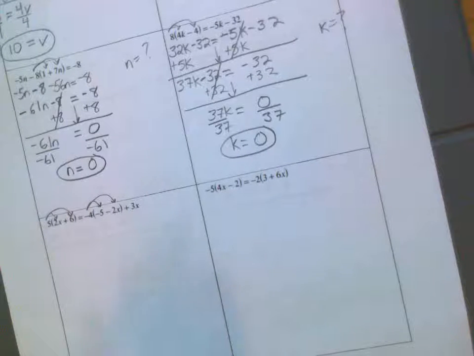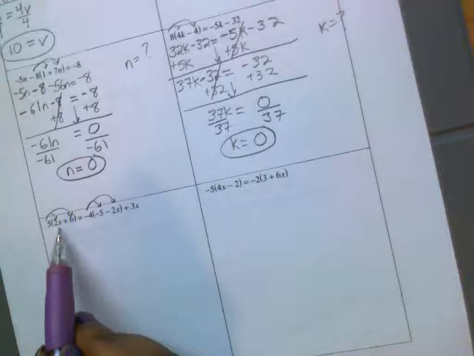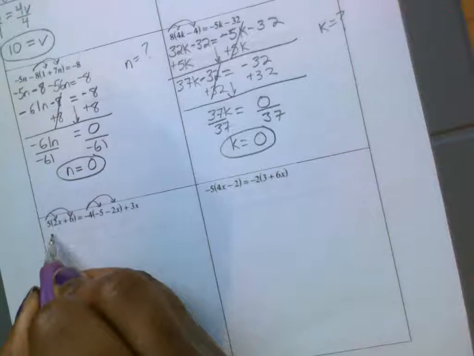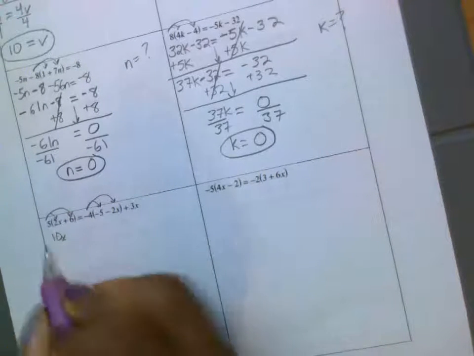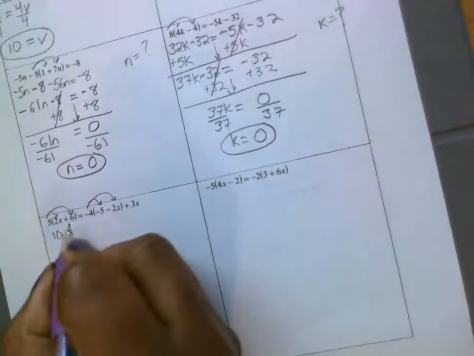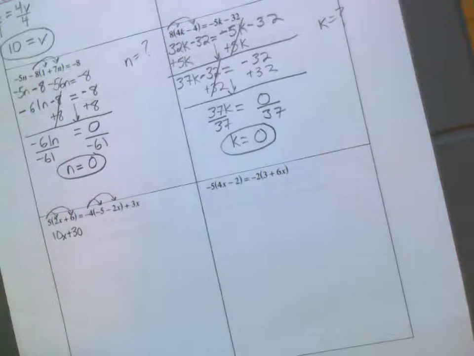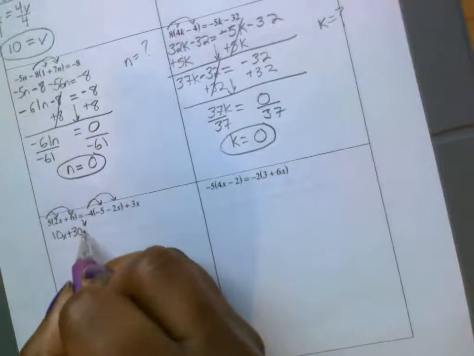Okay, good deal. All right, so here we're going to multiply 5 times 2x. What does that give us? Great job, 10x. Then we have 5 times 6. What does that give us? Great job, 30. Positive 30, so we're going to put plus 30. Excellent job. Bring down your equal sign here.